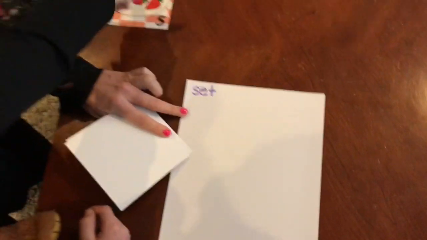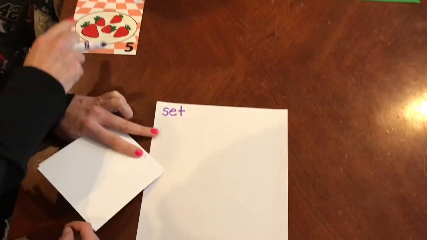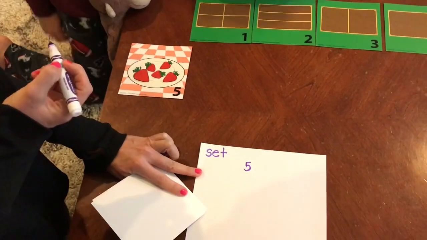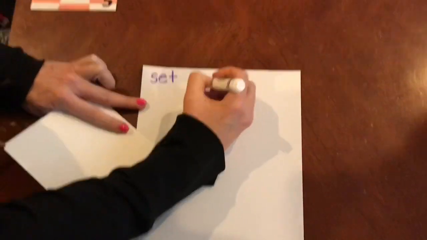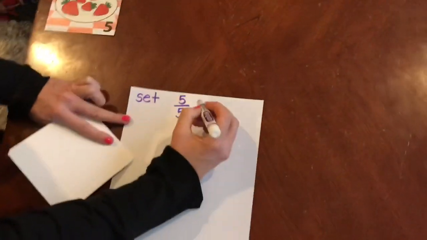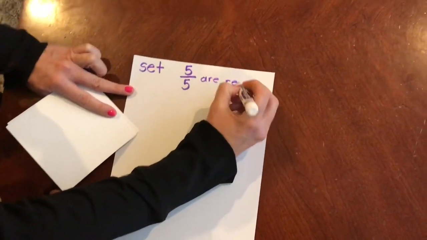A set is a group of something, and if all of them are strawberries, I would say my denominator is 5 because there are 5 pieces of fruit. If all 5 are strawberries, I could say 5/5 are red.